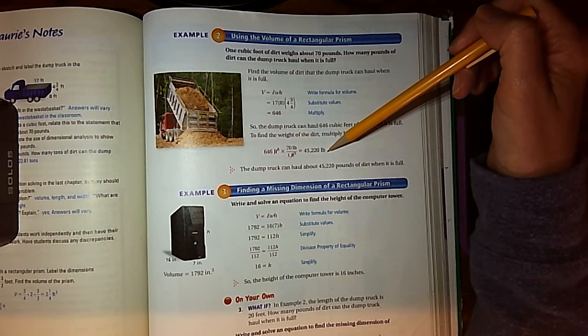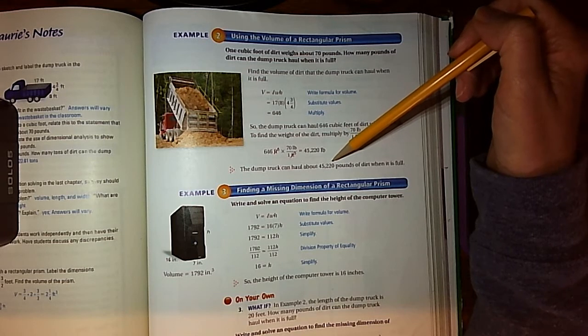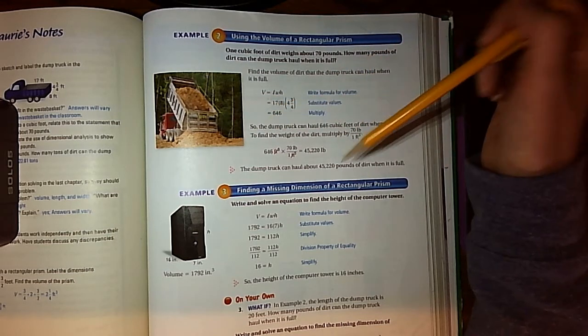45,220 pounds. That's how much dirt that dump truck can haul when it is full. It's a lot of pounds. You would not want to be standing there and having that dirt get dumped on you.